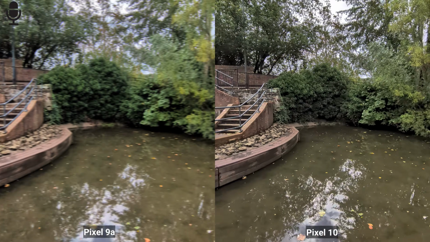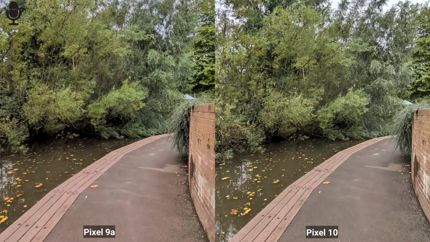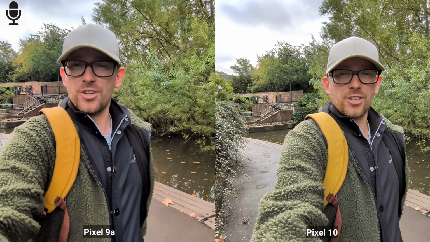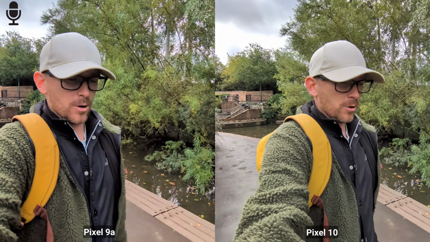Starting with ultra wide angle, 4K 30 FPS. And let me tell you, there are more similarities between those two devices than differences. And ultra wide angle is identical. Both can only do 4K 30. There is no 4K 60 available.